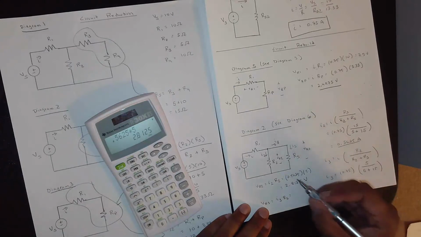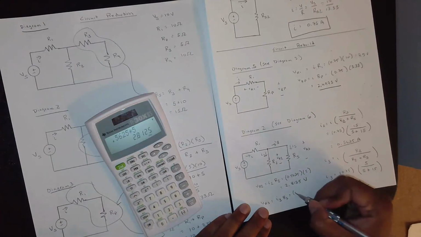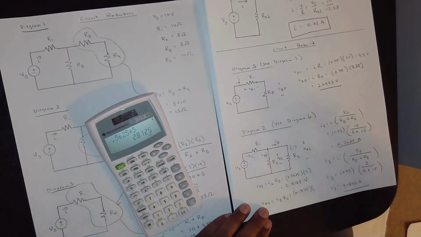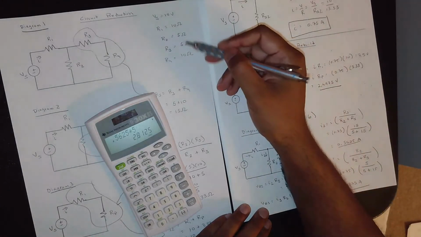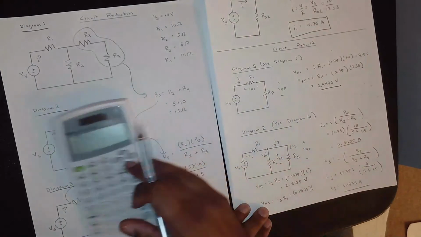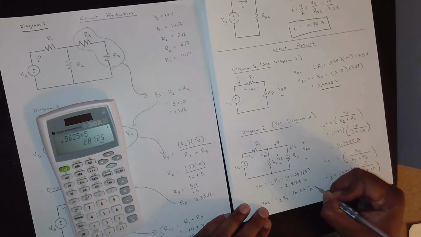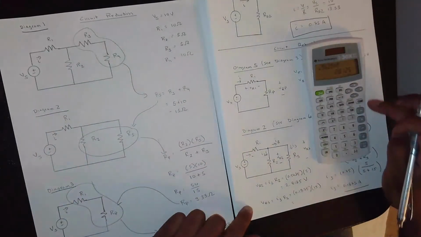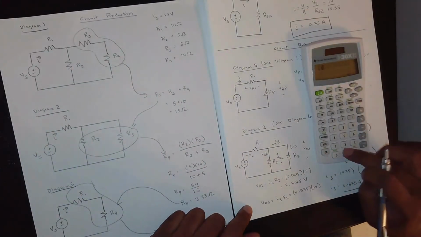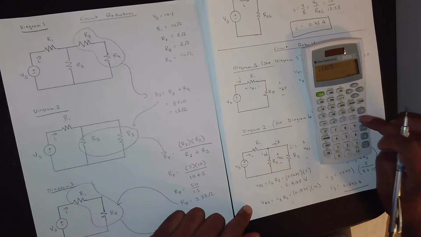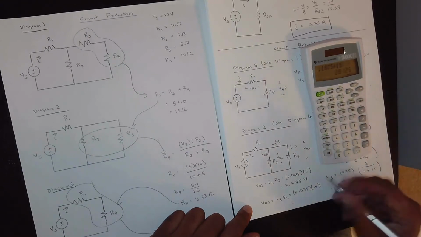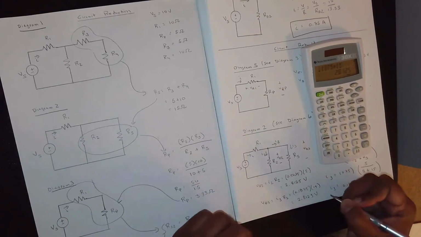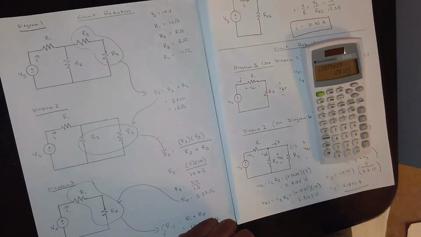I3 goes over RS, and this is 0.1875 times RS, which is, our RS value is 15, okay, which is what here? 0.1875 times 15 is 2.8125 volts. It came out to be the same. That can't be right.